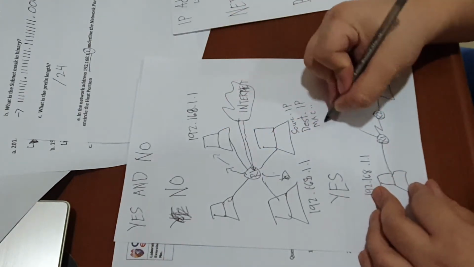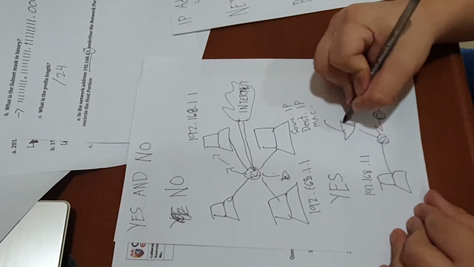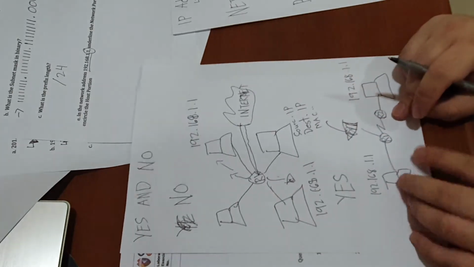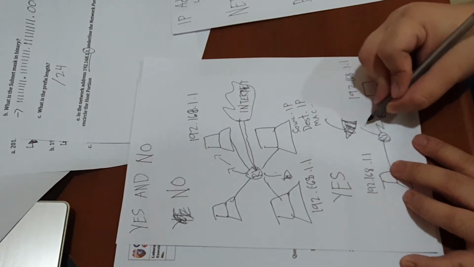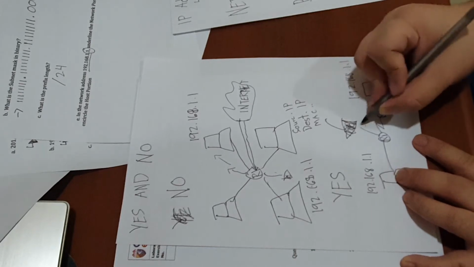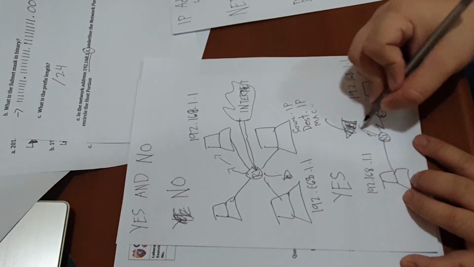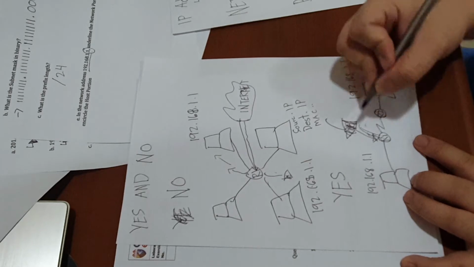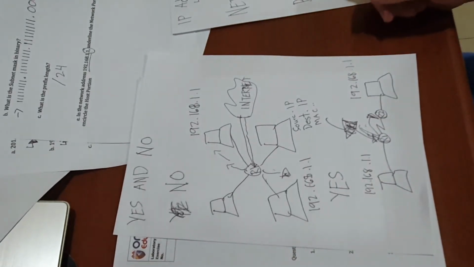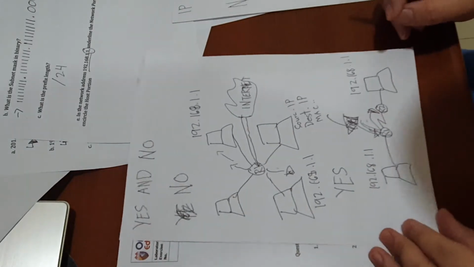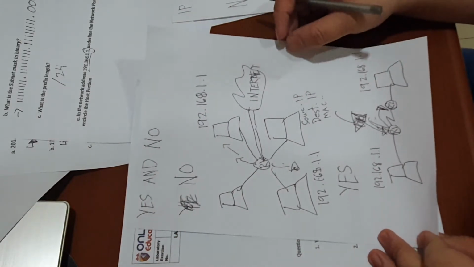But if you have the same IP address in a different network, there will be no problem because the router can handle where the packet will go, whether it is for router 1 or router 2. So that will be my answer for question number 2.